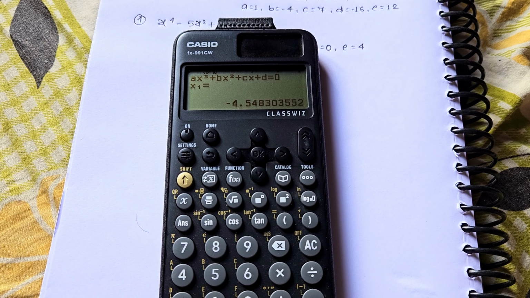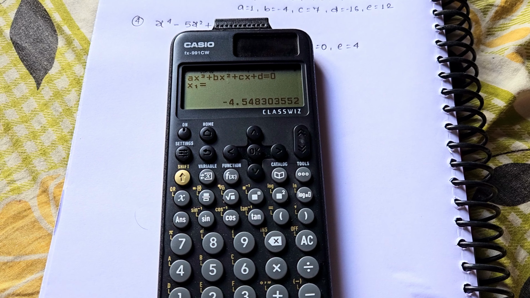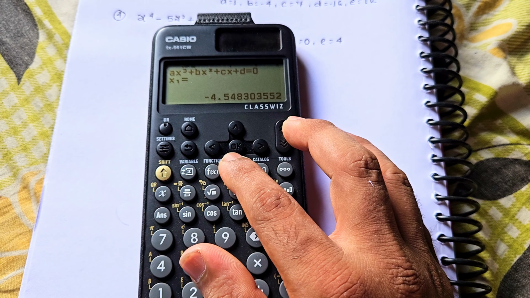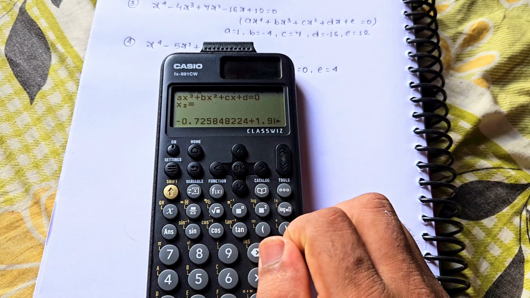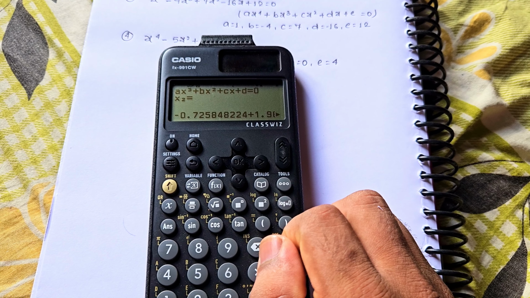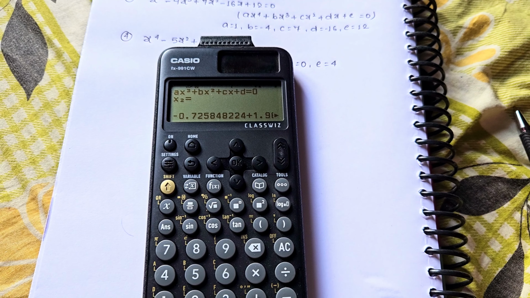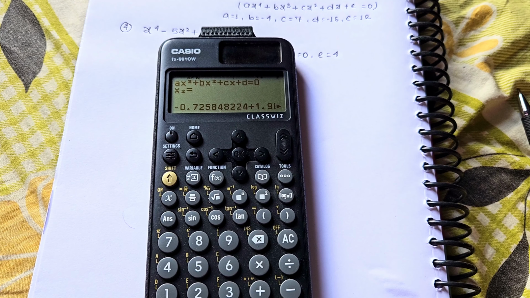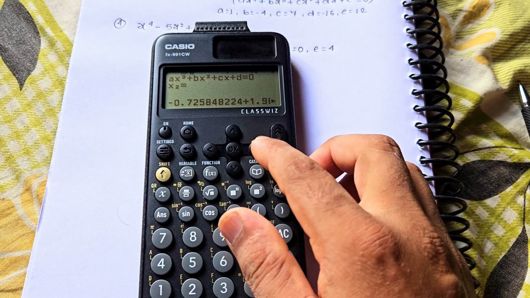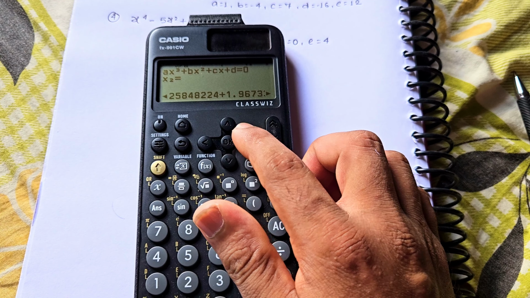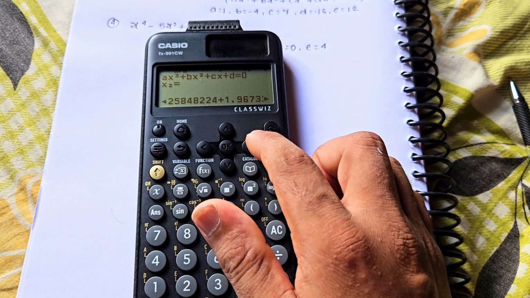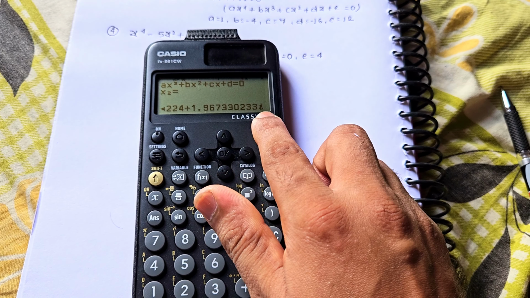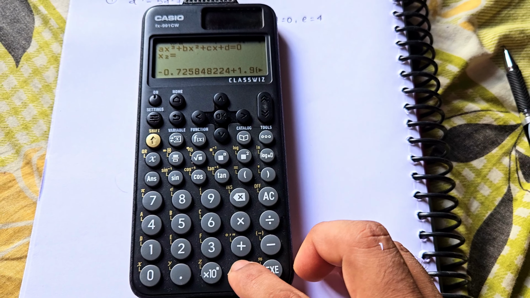Here we can see the value of x1 is minus 4.5483. This is the real root. Again we shall come down and see the value of another root. See here, the value of another root x2 is equal to minus 0.725848, and still we have some more values. It is in the format of plus this, and at the last we are getting i, which means the imaginary value.